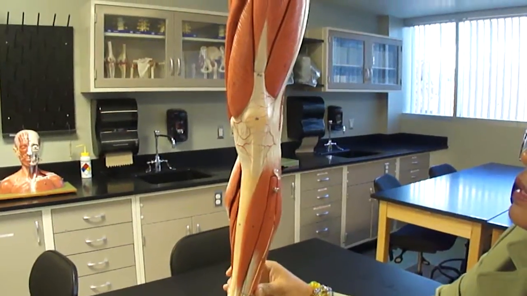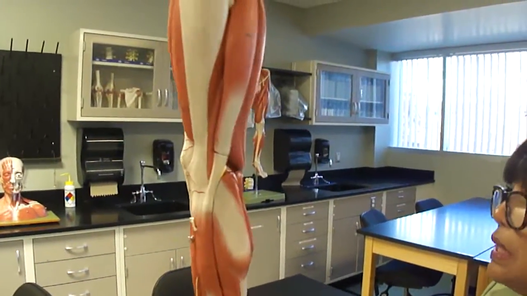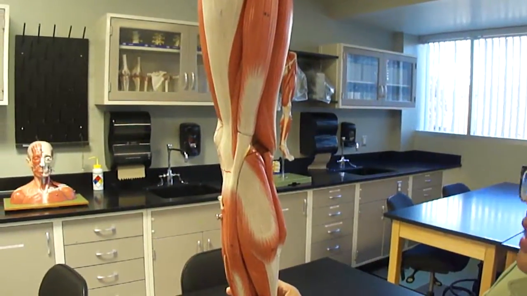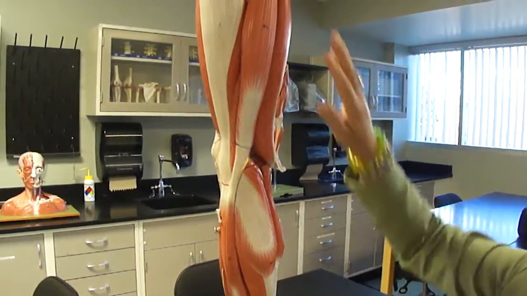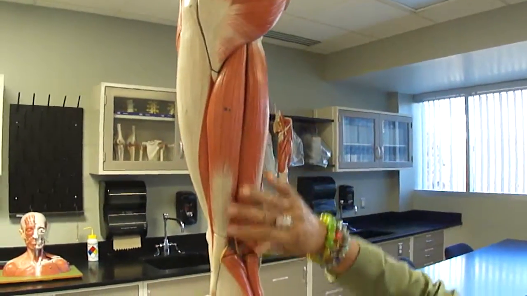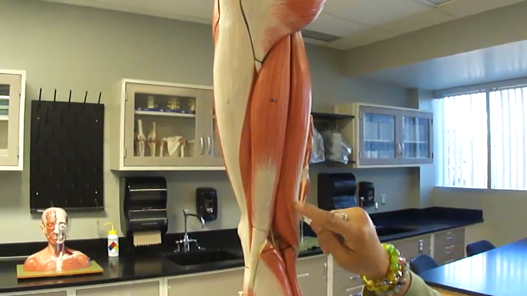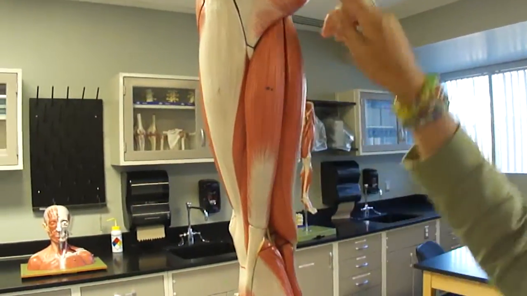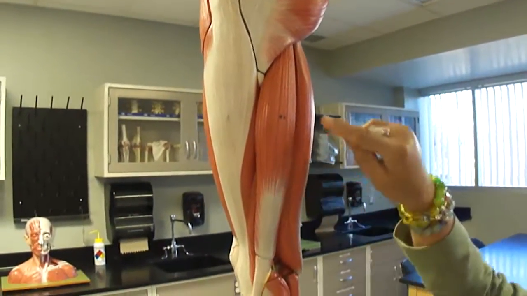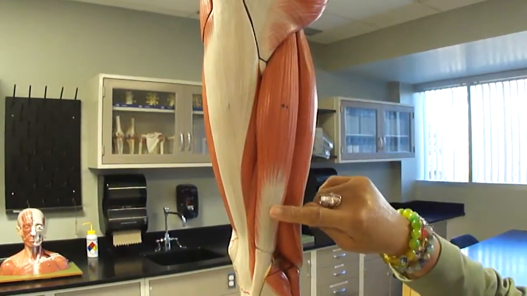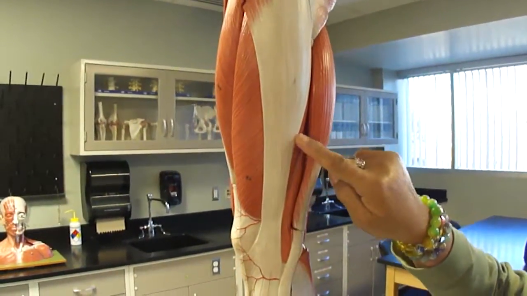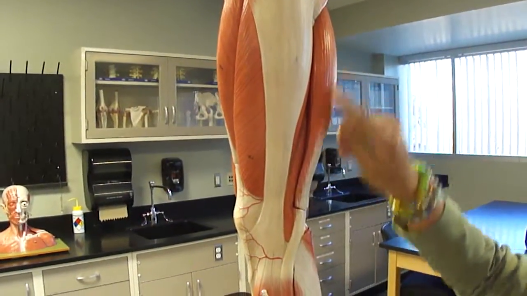The next group of muscles that I'll be discussing is found on station number 3 of your lab, and that is your hamstring muscle. This is your hamstring muscle. There are 3 hamstring muscles, and you'll notice this one is below your gluteus maximus. The first one is the biceps femoris, which is next to your vastus lateralis.